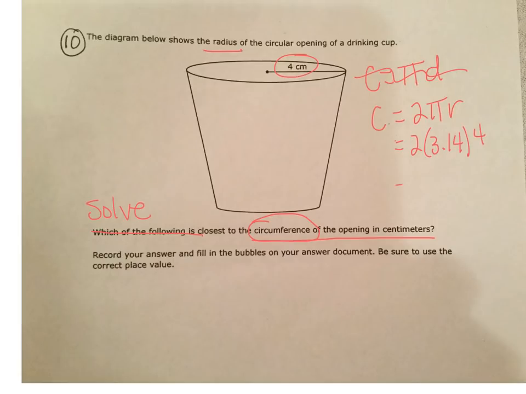And when you multiply everything, you get 25.12 centimeters as your answer. Okay? And you want to make sure that, if this was a gridded problem, you follow the place value by putting each number in the correct location on the grid. Don't forget to do that.